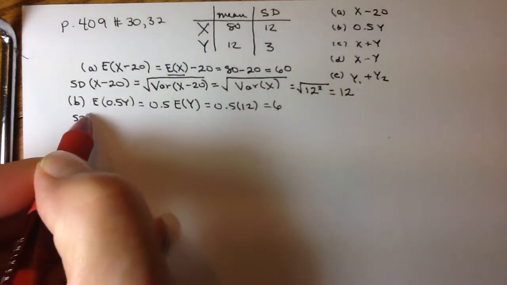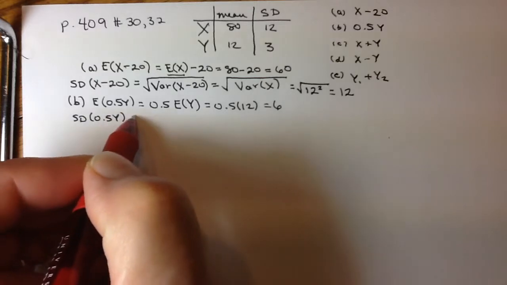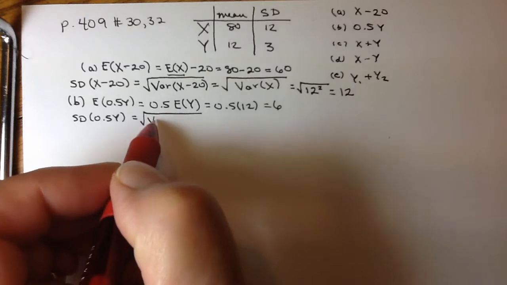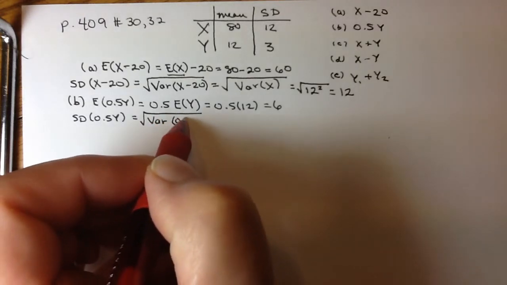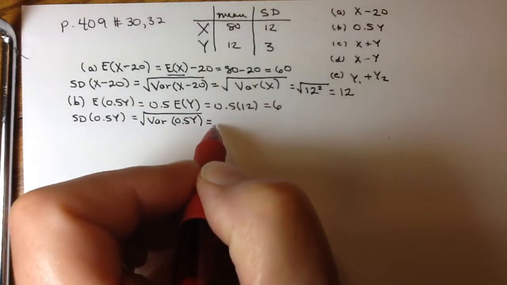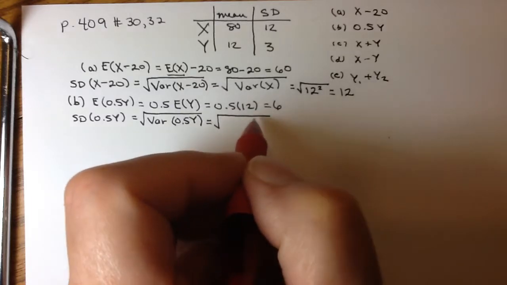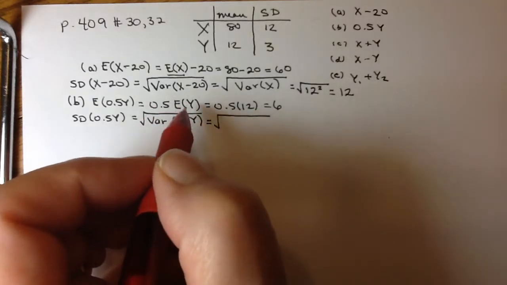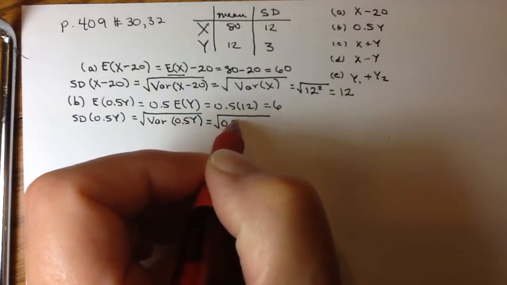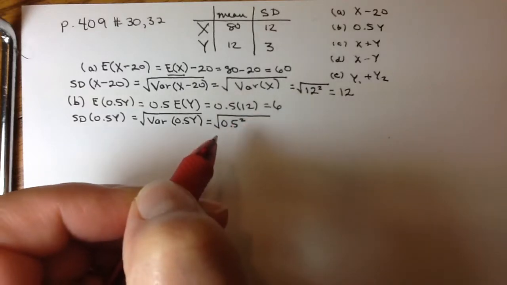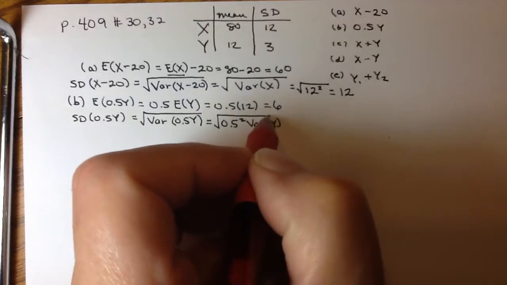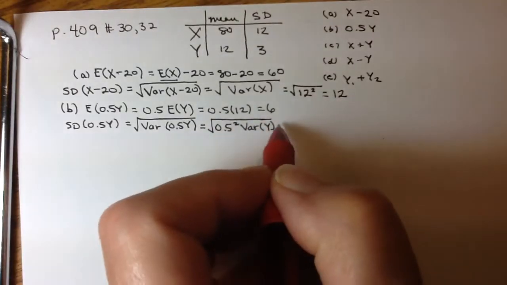Standard deviation of 0.5y. First, we'll write it as a variance. So that's the square root of the variance of 0.5y. And that's equal to the square root of, well, variance works similarly to mean in that you pull the 0.5 out. But since variance is a squared quantity, you have to square that after you pull it out. And that leaves behind the variance of y. So just pull the half out and square it.